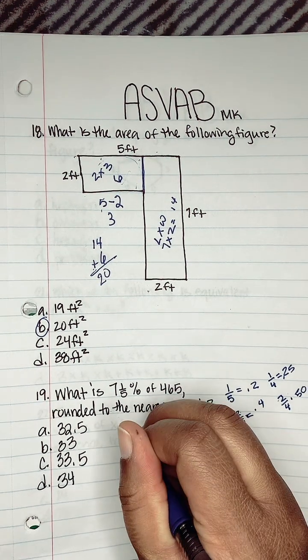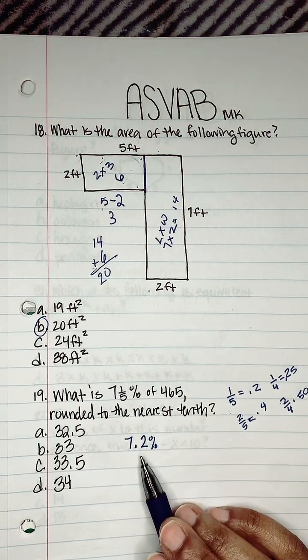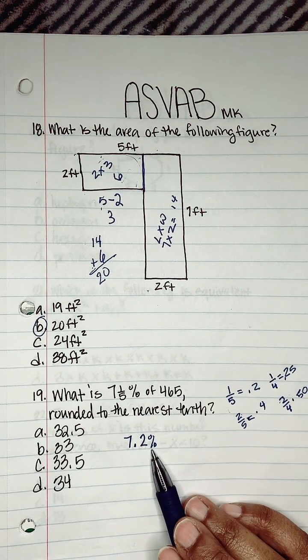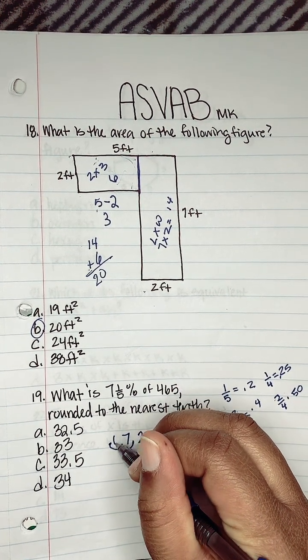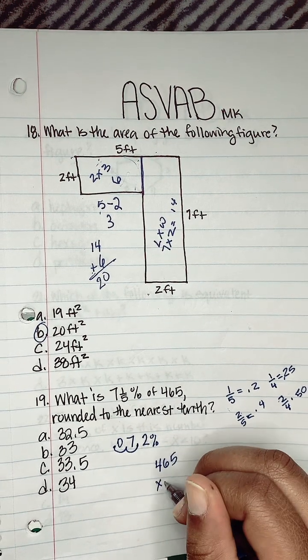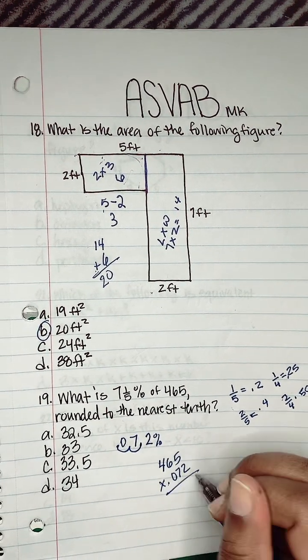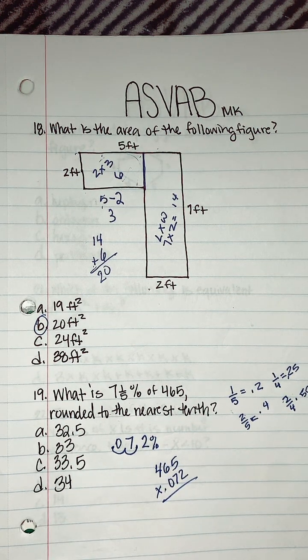So we can change this to 7.2%. Now we're going to change it out of the percent by moving the decimal place over 2 spaces. And so we're going to do 465 times 0.072. Okay. And then we'll come around somewhere close to our answer.